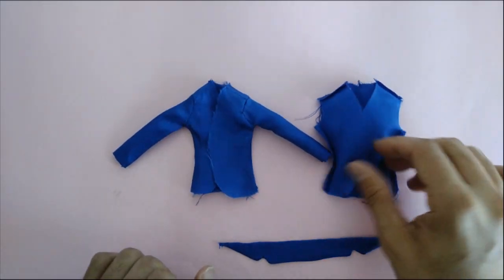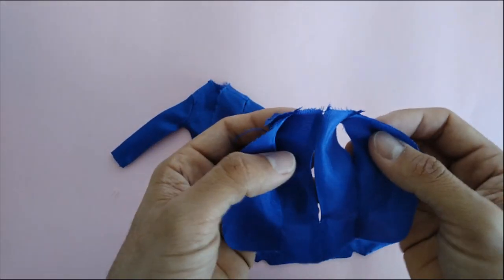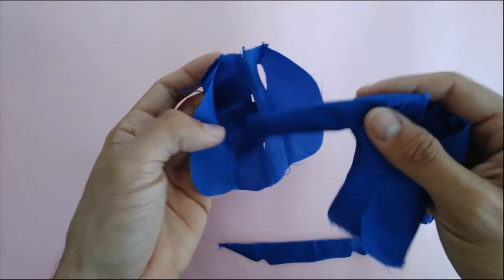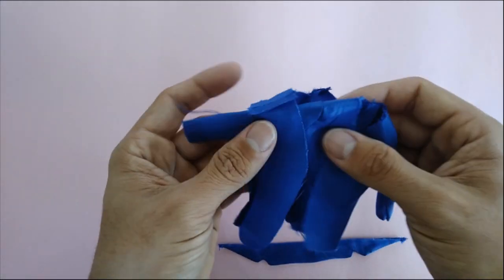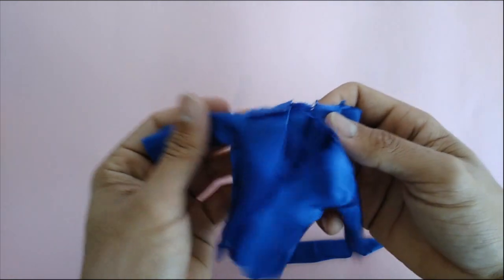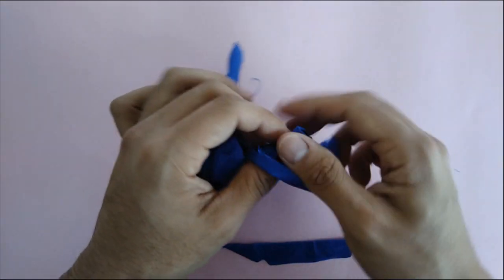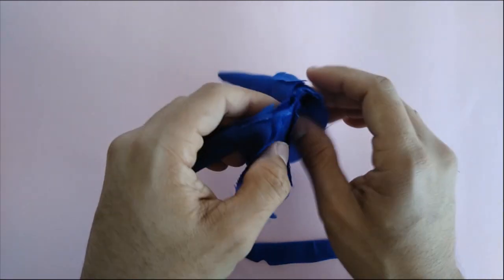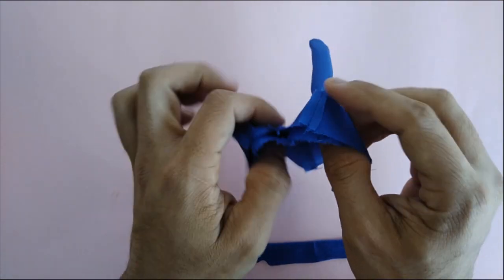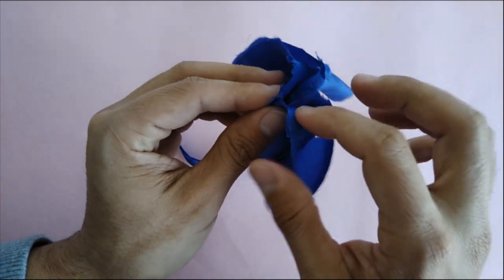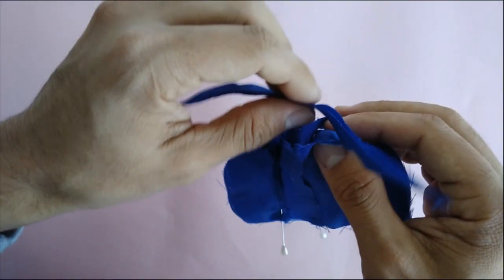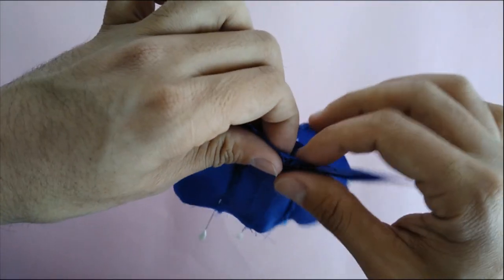Alright, now we have the three parts. Time to unite. First, we put the sleeveless part on the part with the sleeves, like dressing it up. And we put the collar between the two parts. The collar should be inside.